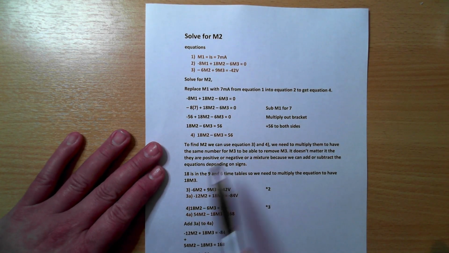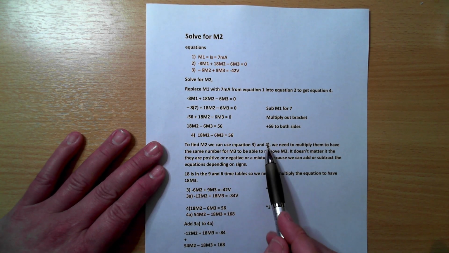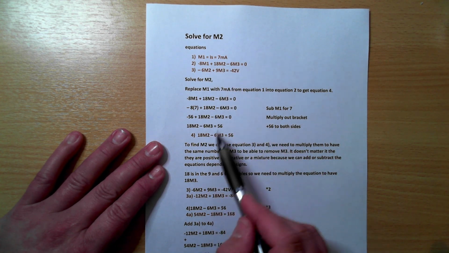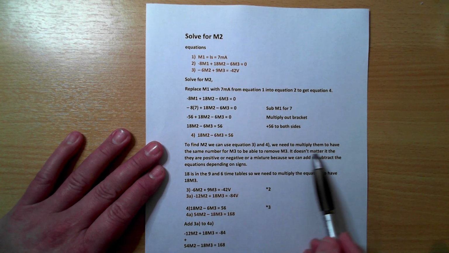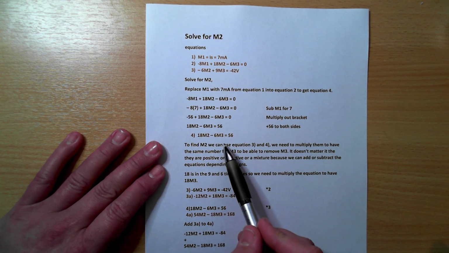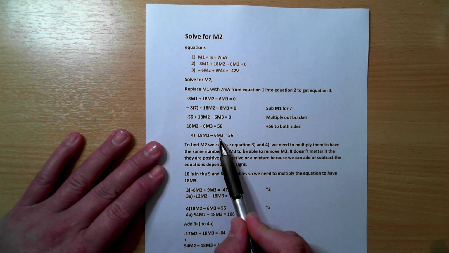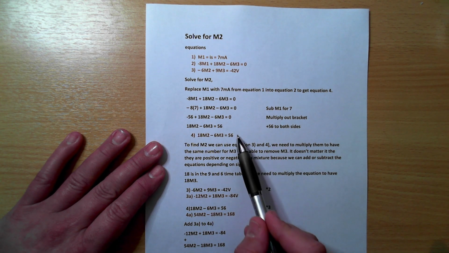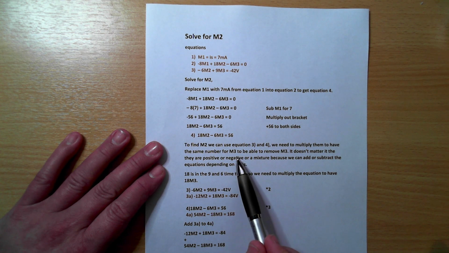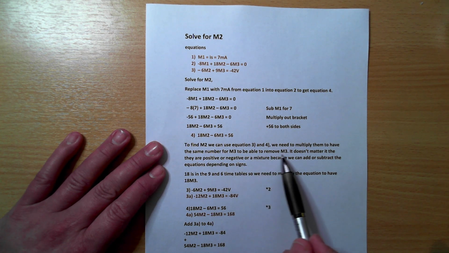Now to find M2 we can use equations 3 and 4, that's these two, and these only have M2 and M3 in them. So what we need to do is cancel out the M3s. So we're going to multiply the equations so we have the same number for M3, and then we're going to remove it.